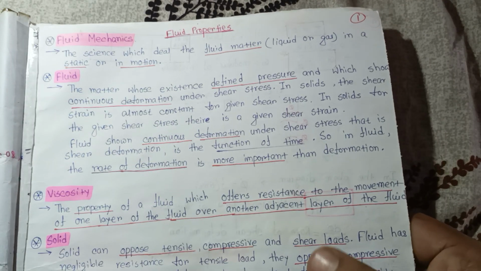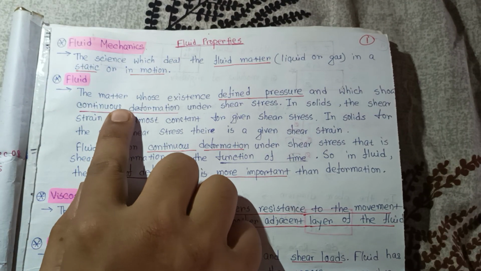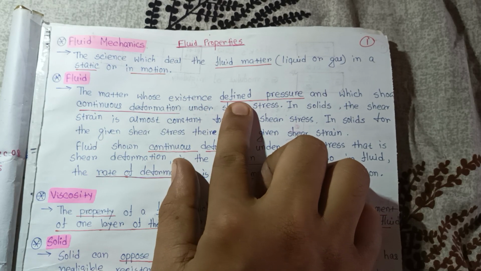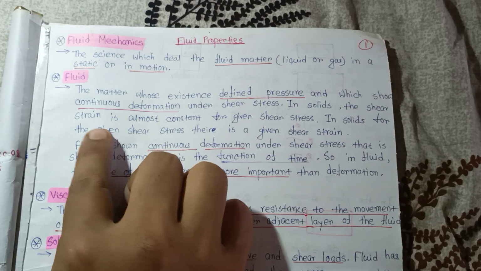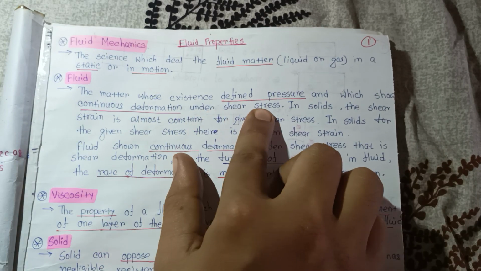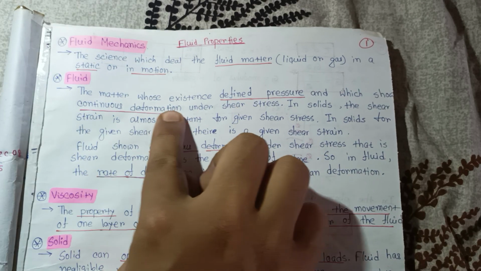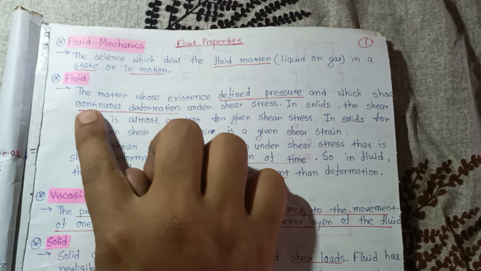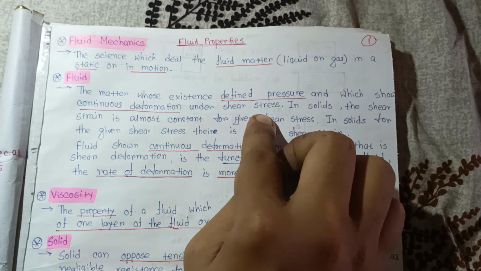Now we have to understand what is fluid. The matter whose existence is defined by pressure and which shows continuous deformation under shear stress. So the fluid shows continuous deformation. The fluid continuously deforms under any shear stress. That is the meaning of this. So this is very important, continuous deformation under shear stress.